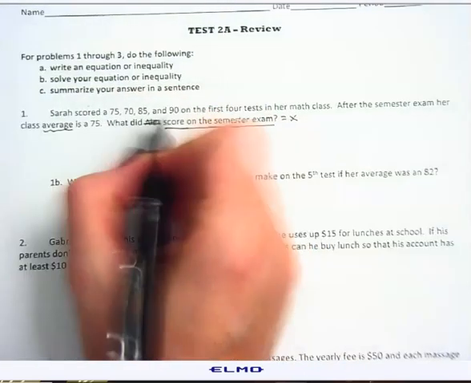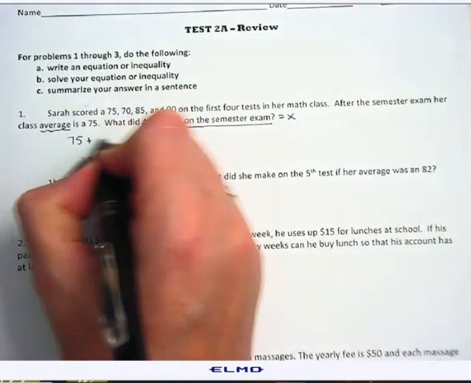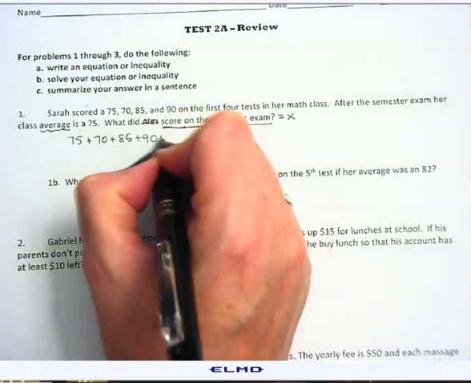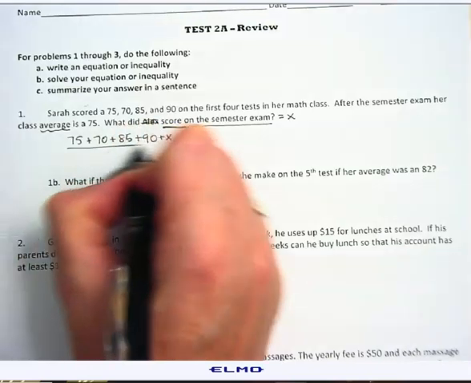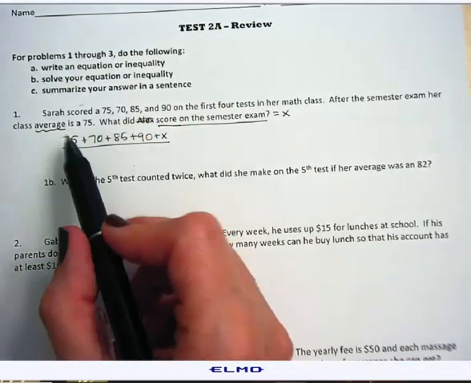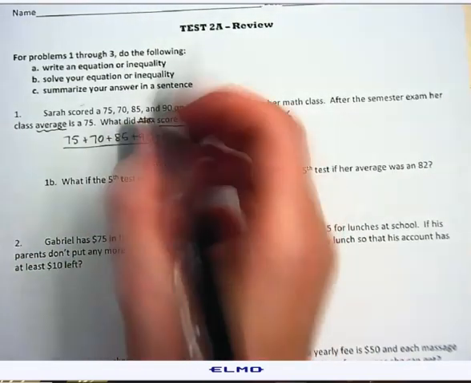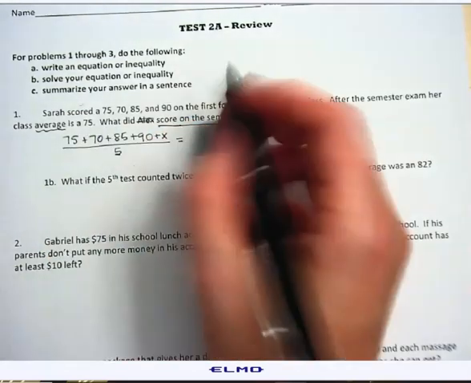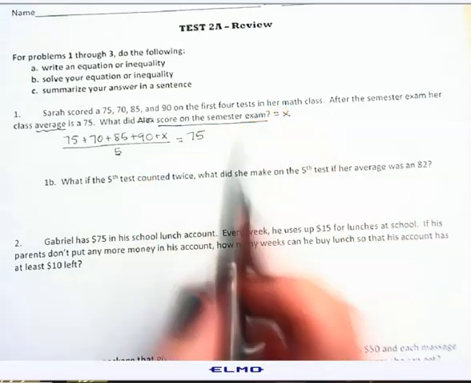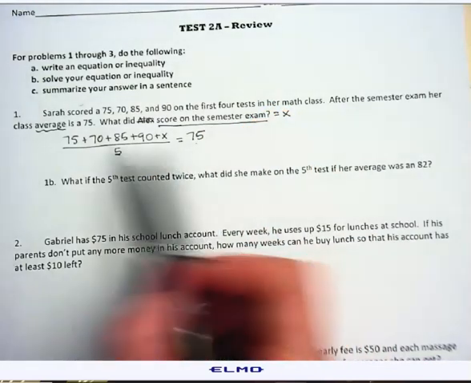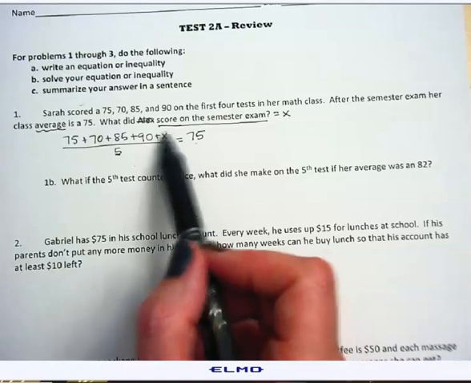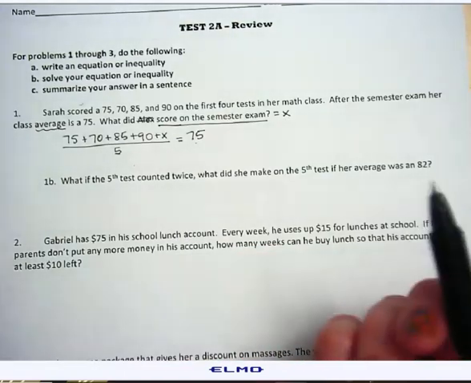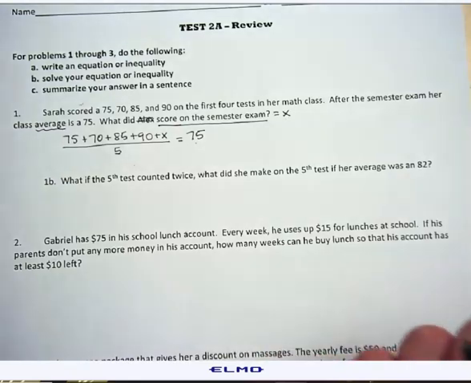So we're going to take the ones we know, plus the one we don't know, divide by the total number. We have 1, 2, 3, 4, 5, and that's going to equal the average. So she knows her average. She knew these other ones. She's like, hey, I wonder what I made on my semester exam. And this equation will help her figure that out.